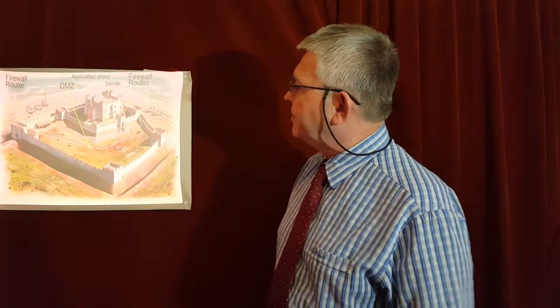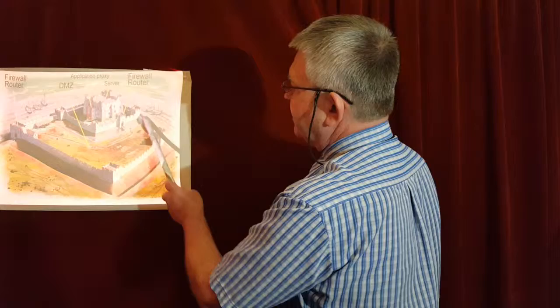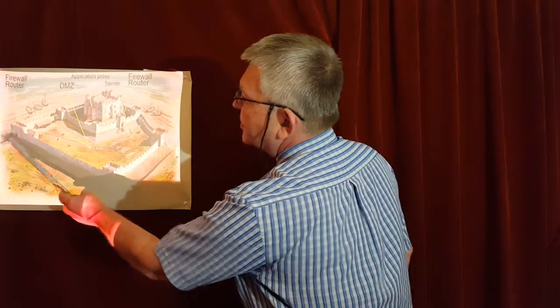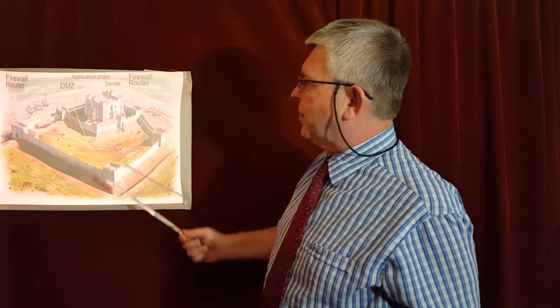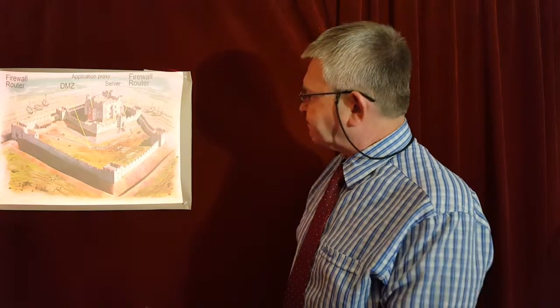Here we have a diagram of a traditional medieval castle. You can see an outer perimeter, which would be very difficult to climb over, with one entry point. Today we will put a firewall and a router at this entry point. We would then create inside this a demilitarised zone. Inside the demilitarised zone we will put our public access servers such as a web server.